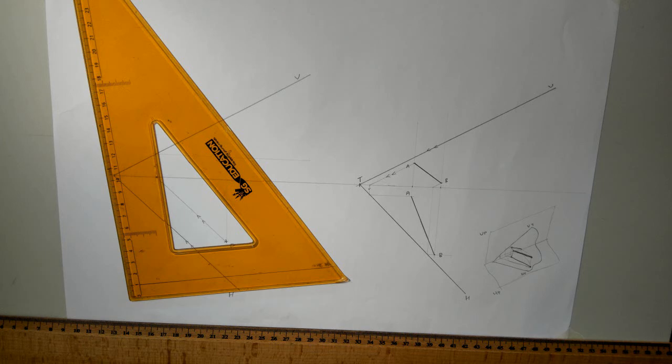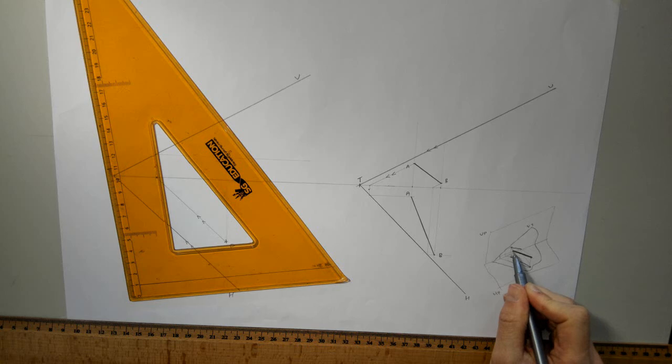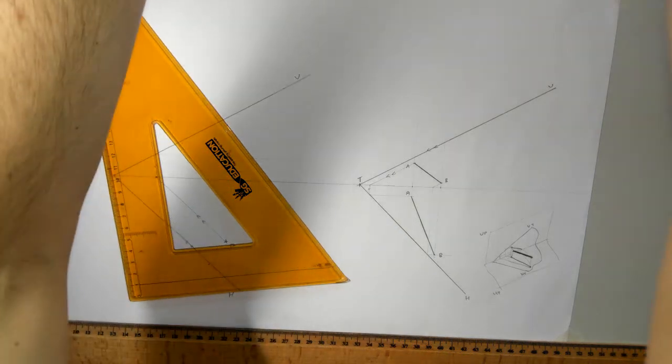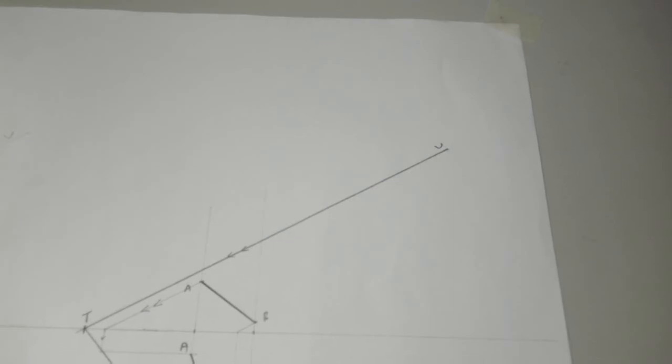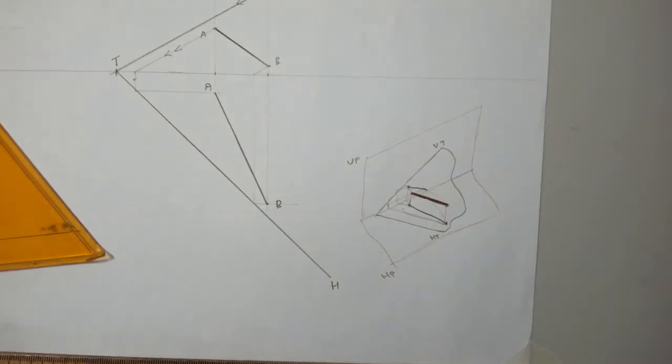Just to show in colour, there's our line there on the actual plane itself. I'll just zoom right in on that so you can see it a bit better, and I'll just draw over a bit heavier too.